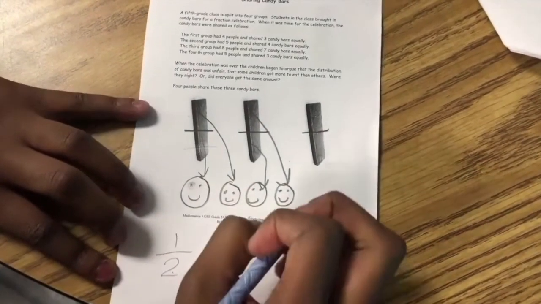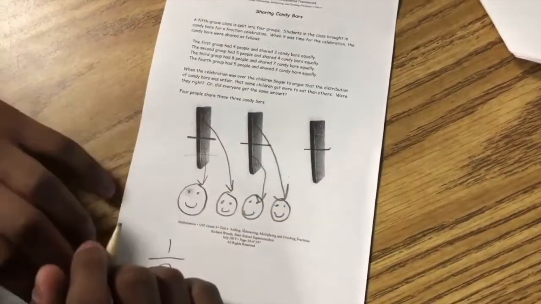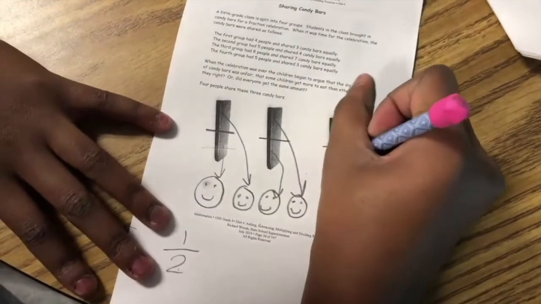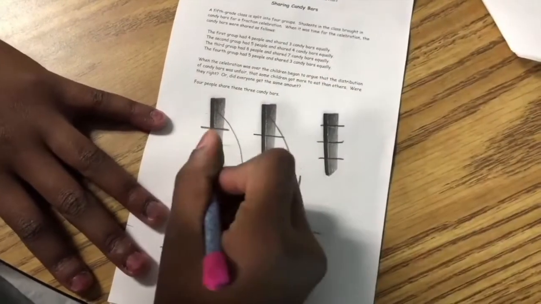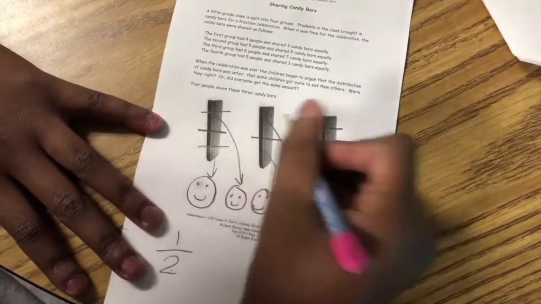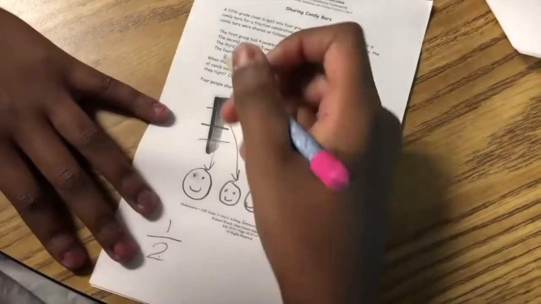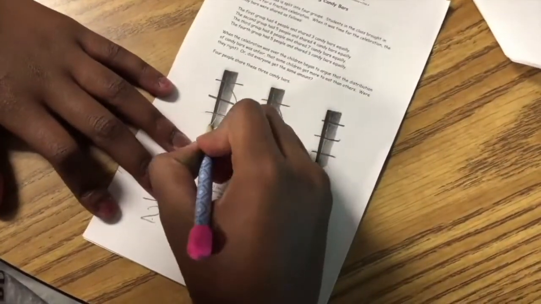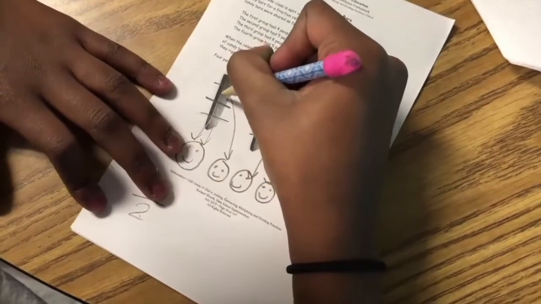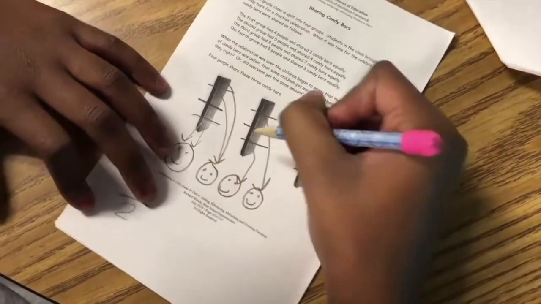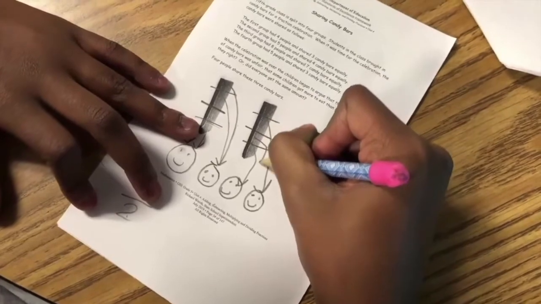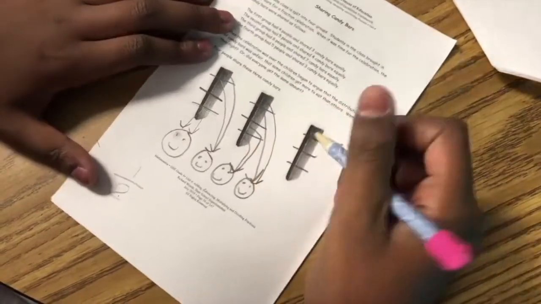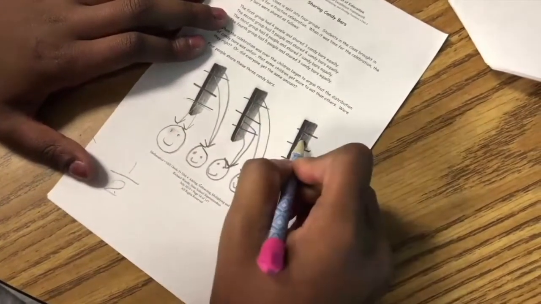Yes. How? By cutting them into 4ths. Oh, okay. Can you show me what that looks like? And then do that. 4ths. Oh, 4ths. And now you can share it equally. Now this one gets this second one, and this one gets this one, and this one, and then this one goes to this one, this one goes to this one.